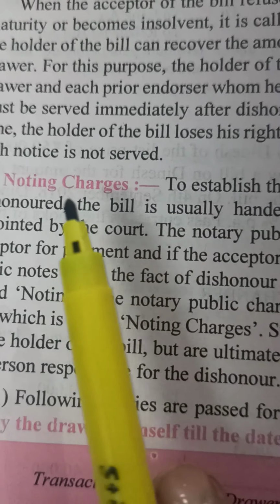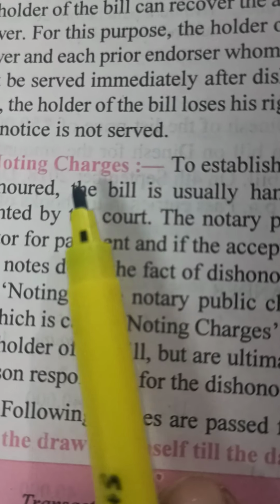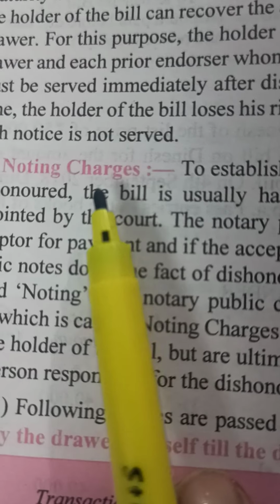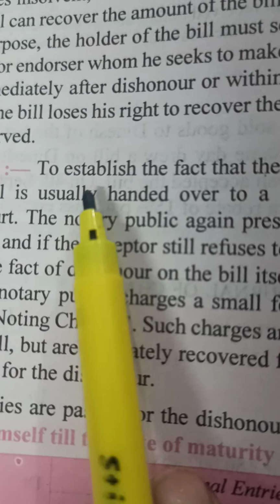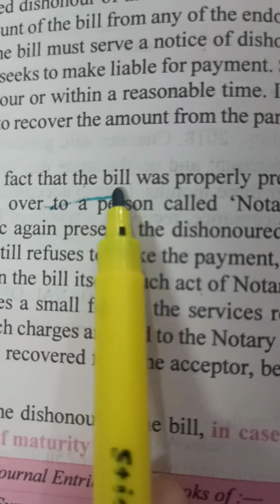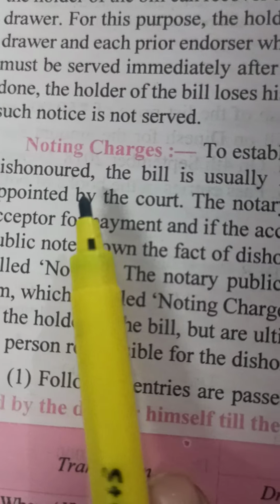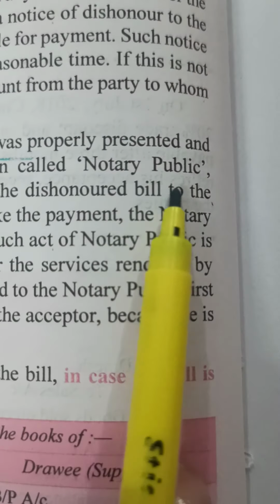Now, after that, these charges which are collected, that means the penalty of getting the bill dishonored, are called noting charges. So, noting charges, just follow your textbook. To establish the fact that the bill was properly presented and dishonored, the bill is usually handed over to a person called notary public.